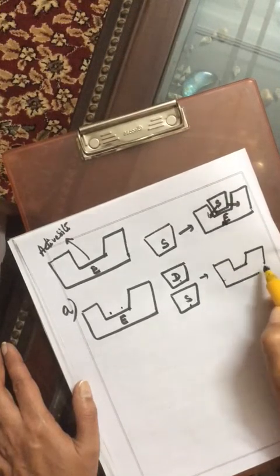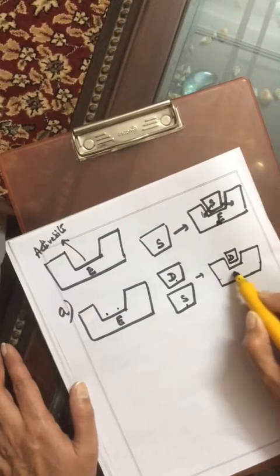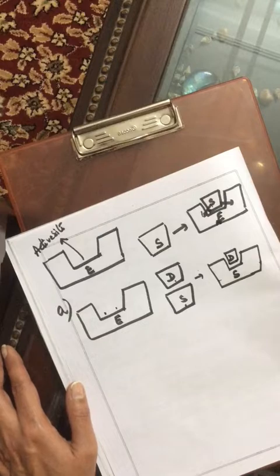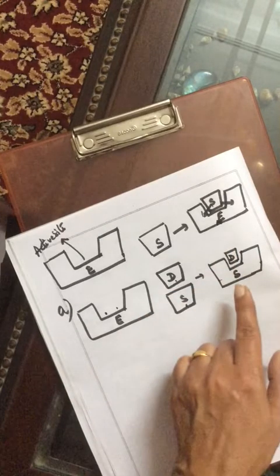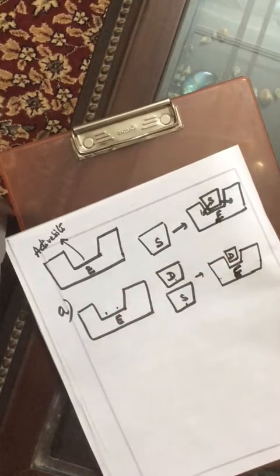It will not let the substrate link. Instead, the drug will link here at the active site. And because of this, the enzyme and substrate link is not there, so that reaction will not take place. And that reaction, I said, for example, was causing allergy.